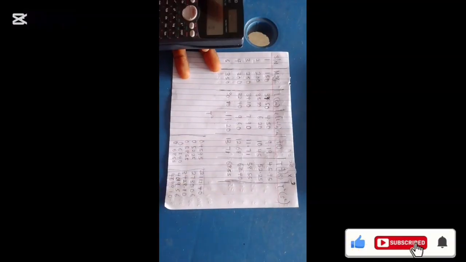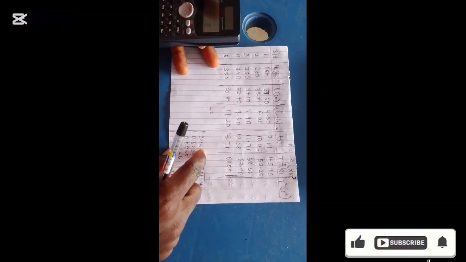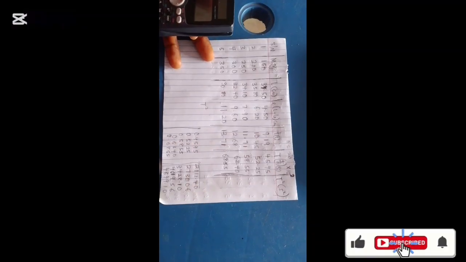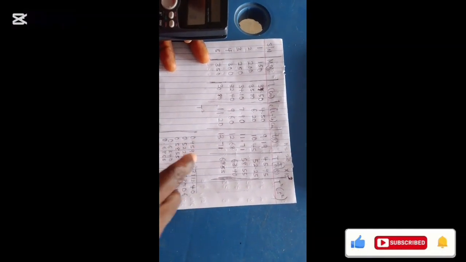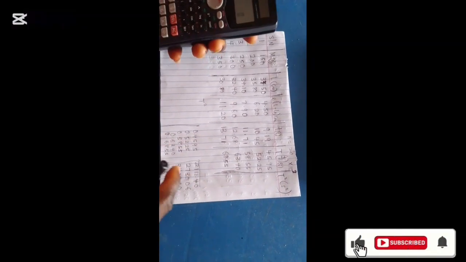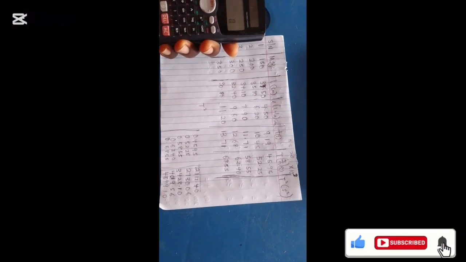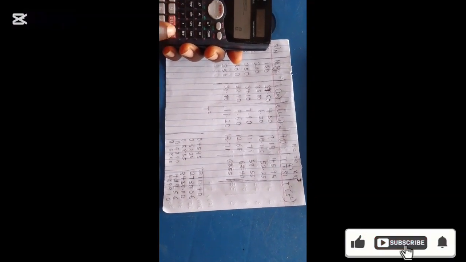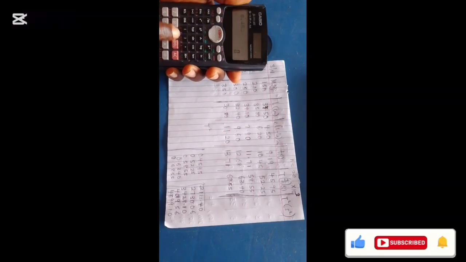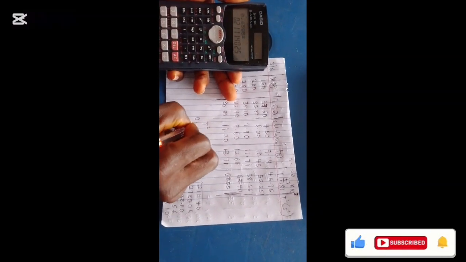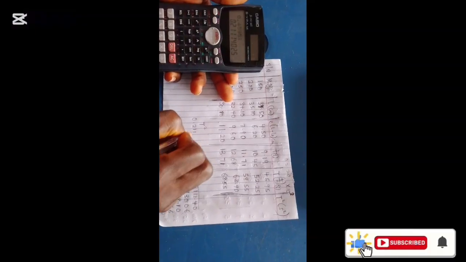Now for T square, let's use this value that we got when we did our T. Do you understand? When we did our T, let's use this value, so that if we square it, we'll be able to get a value that will be easier for us. That will be 0.4595 square. 0.4595 square. That is 0.2111.